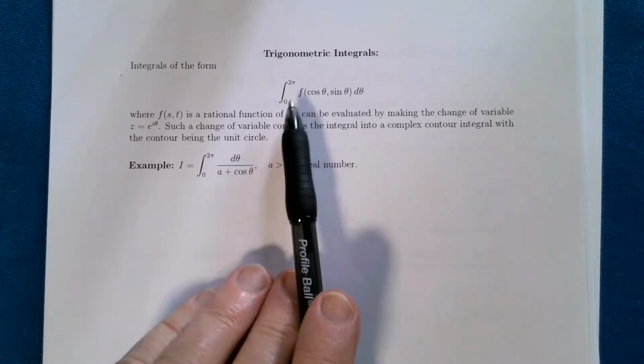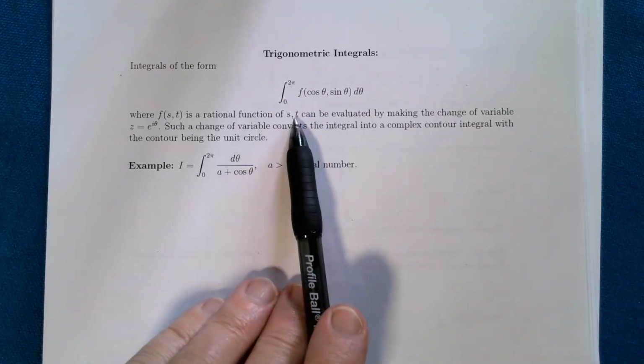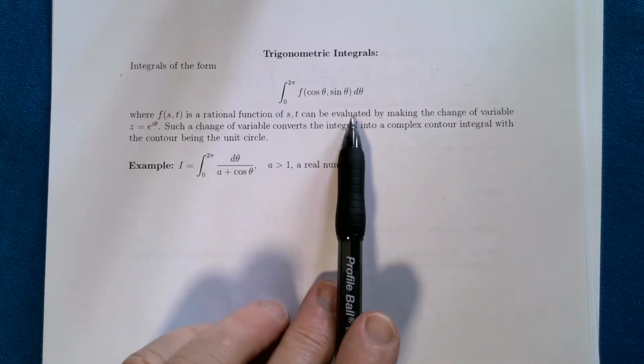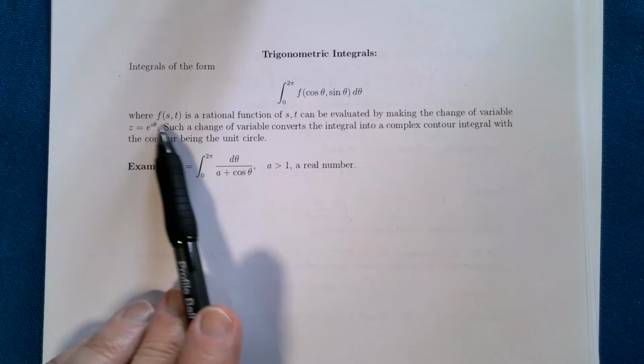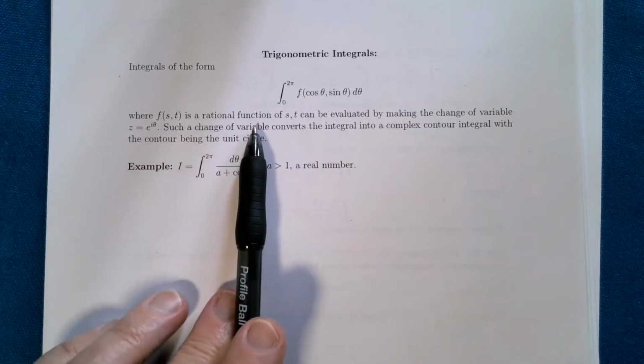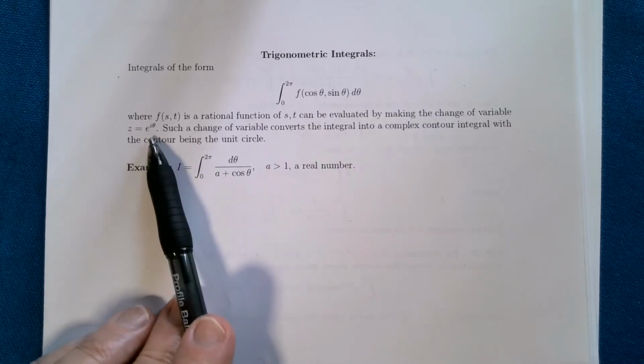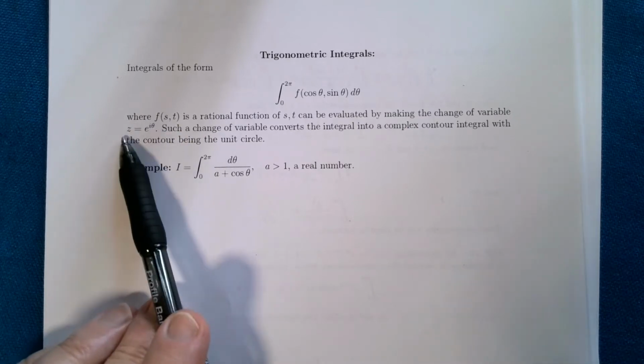Sometimes if the integral's from 0 to pi, you can use symmetry and then go from 0 to 2 pi and halve it if you've got some symmetry going on. The f of sine and cosine is a rational function, and that can be evaluated by making a complex change of variable, z equals e to the i theta, and that's all you need to do. You just put z equals e to the i theta and turn it into a complex contour integral.